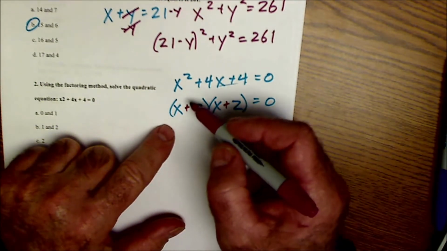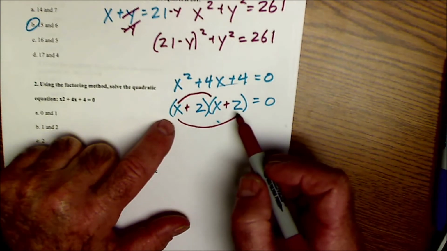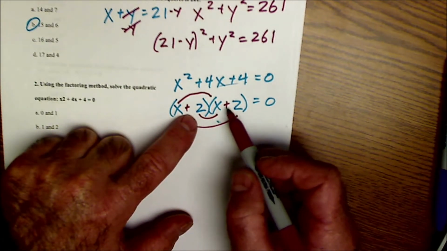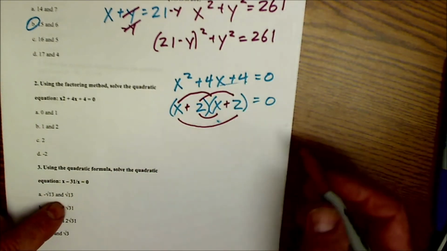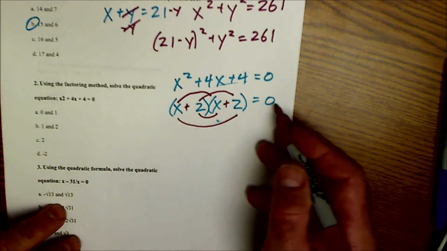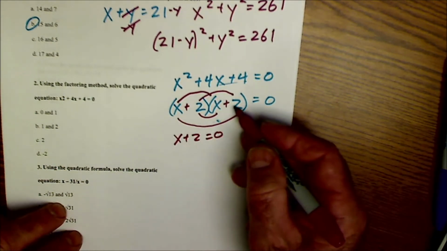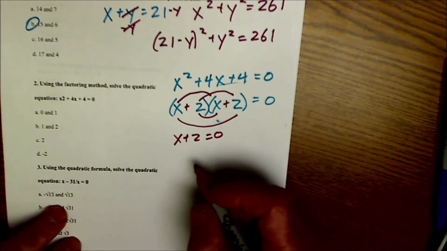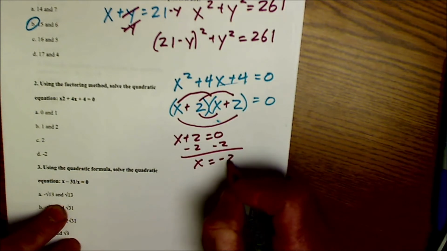Again, the check is the first term is x squared, the outer term is 2x, the inner term is 2x to give me 4x, and the last term is 4. So I factored that correctly. Zero-product property: this times this equals 0 means either x plus 2 equals 0 or x plus 2 equals 0. Same thing. Subtract 2 from both sides, and x is equal to negative 2.